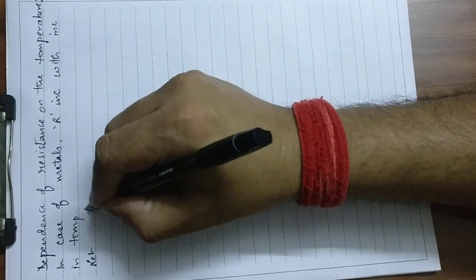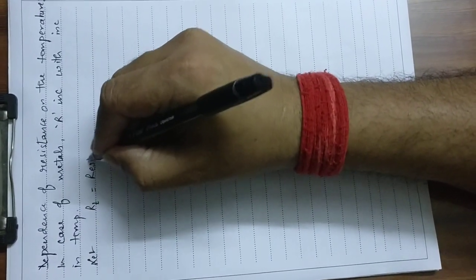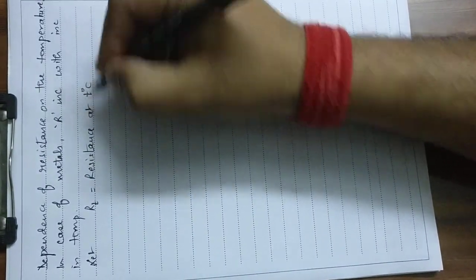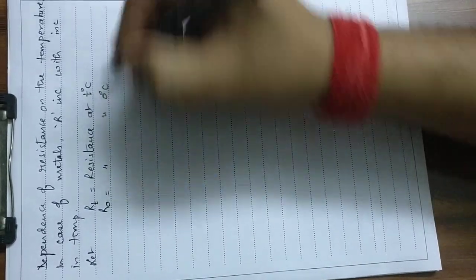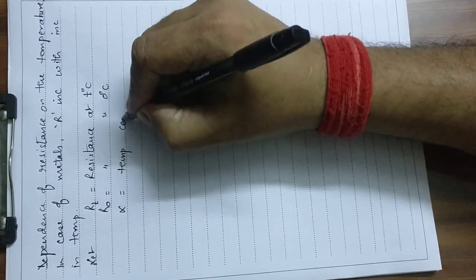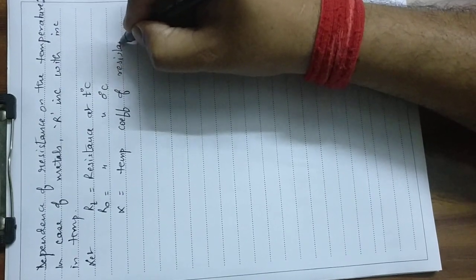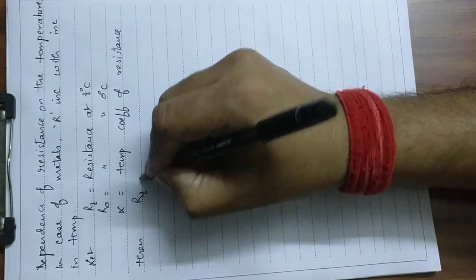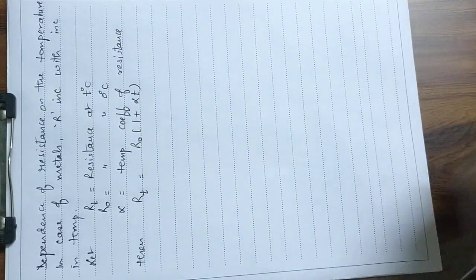Let RT be the resistance at T degree Celsius, R0 the resistance at 0 degree Celsius, and alpha the temperature coefficient of resistance. Then RT is equal to R0 (1 plus alpha T).